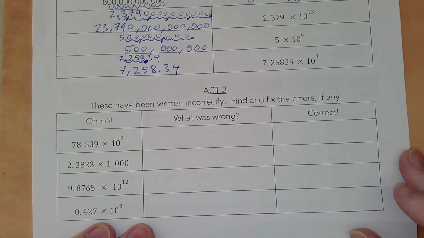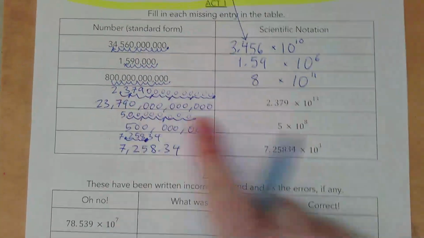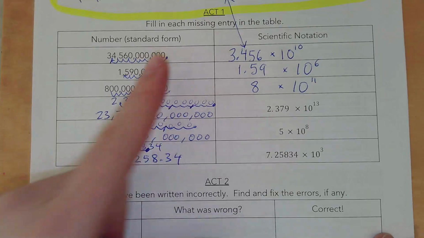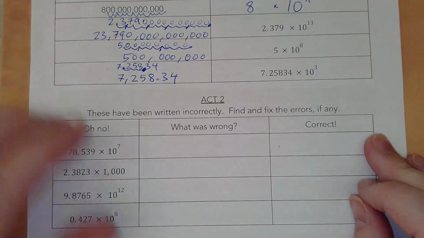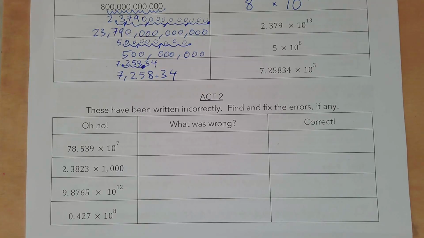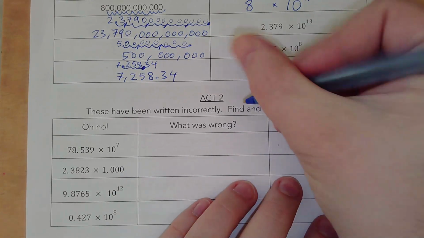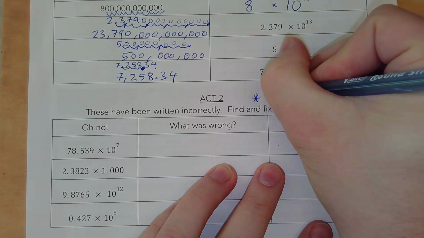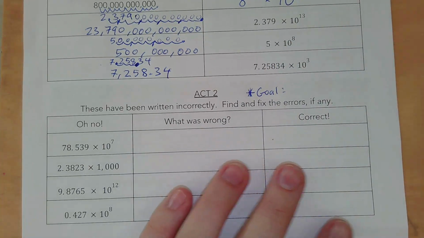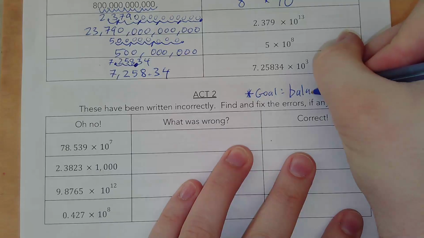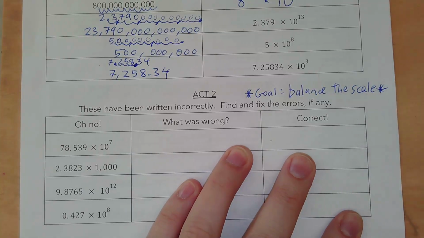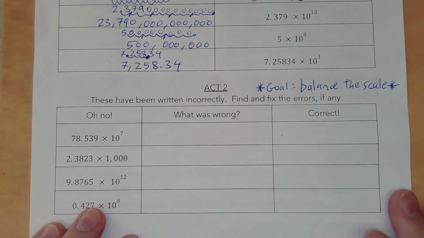All right, we're going to go to Act 2. Act 1 was the basics of switching back and forth between scientific notation and standard form. Act 2 is identifying errors. So, I want you to write something down. Our goal is to balance the scale. This is going to be one thing that I want you to focus on as we go through these problems.